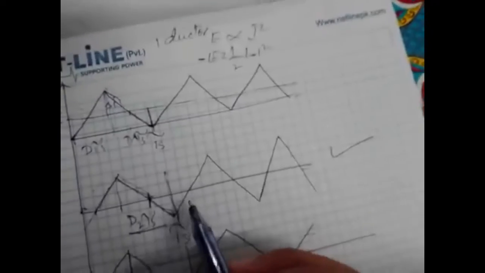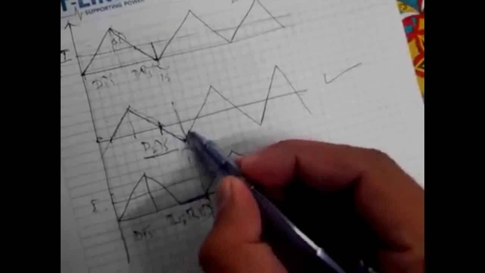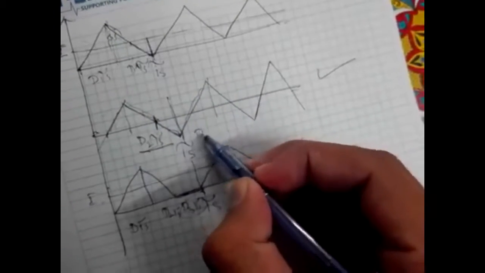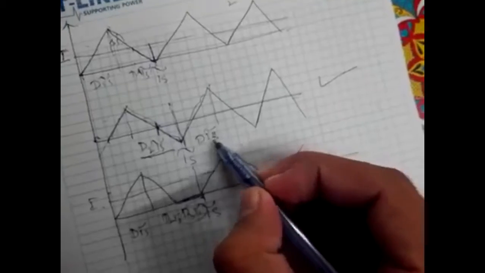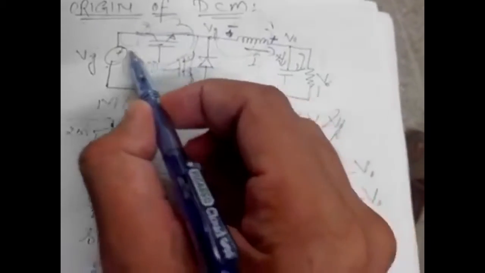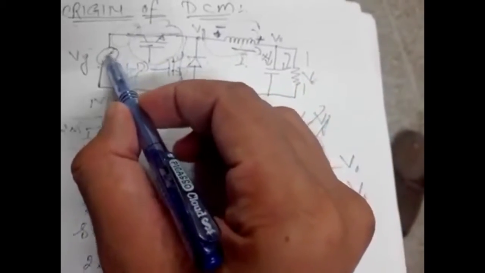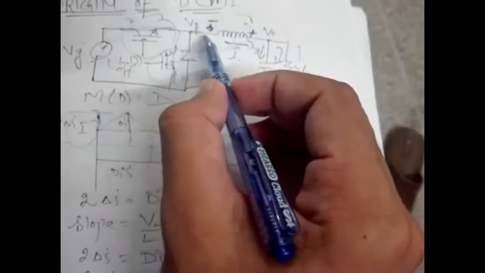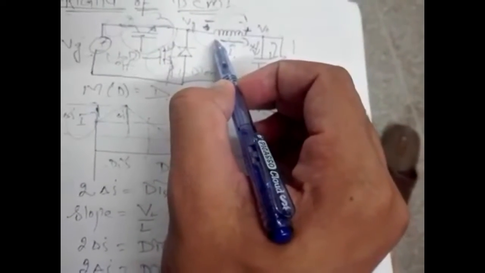So what happens after that? If we turn on the switch, this is the DTs. Then this switch becomes on and this switch becomes off. So this voltage first wants to de-energize the inductor energy.